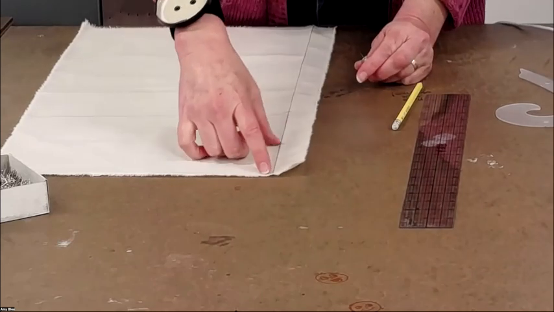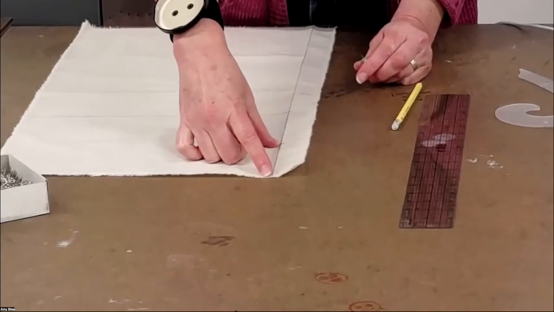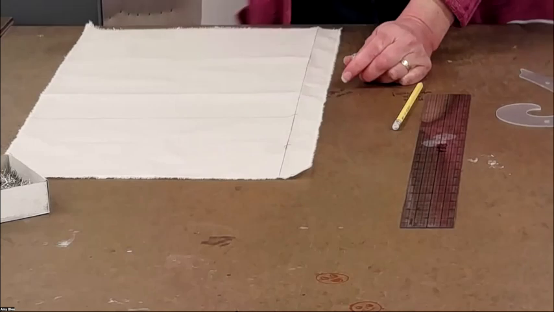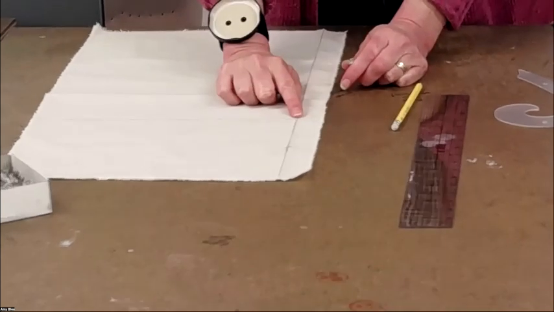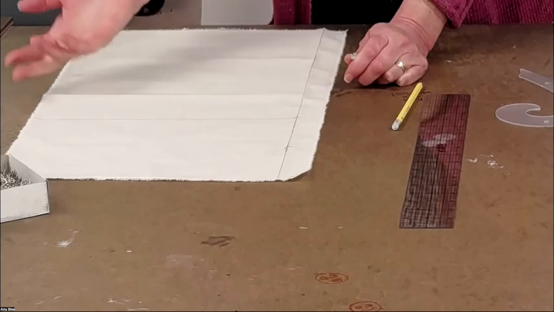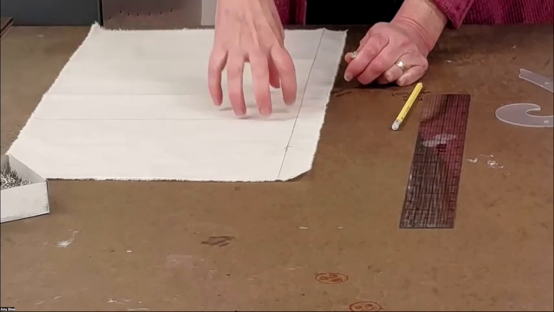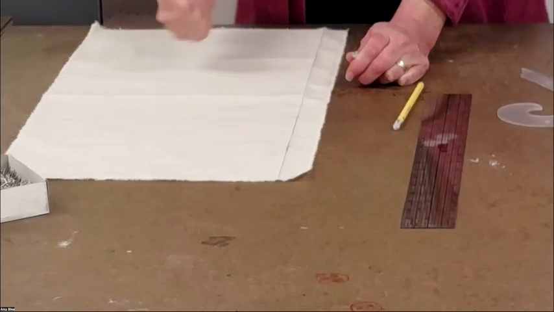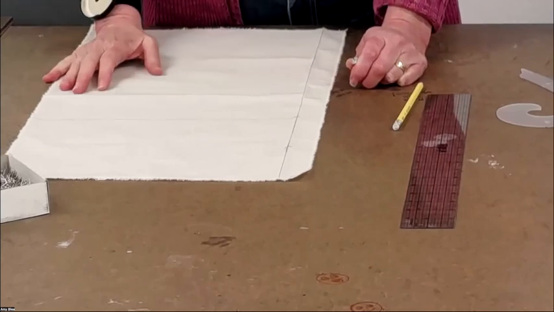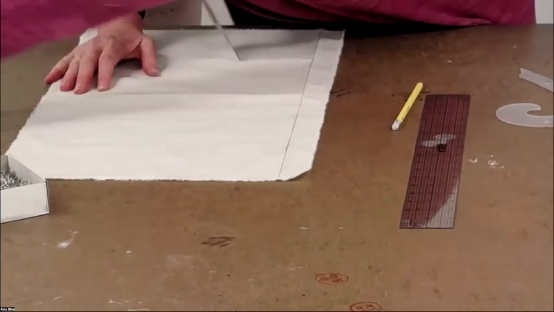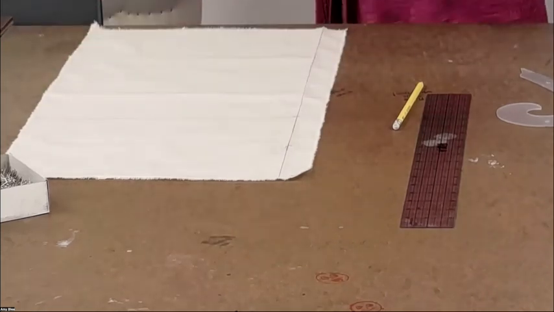Then you're going to measure down 4 inches for the neck. And then you measure whatever the distance on your dress form is from the neck to the across shoulder. So you need to be doing this with your dress form because this is specific to the measurements on your dress form. Everyone's dress form is slightly different, even if they're the same size.